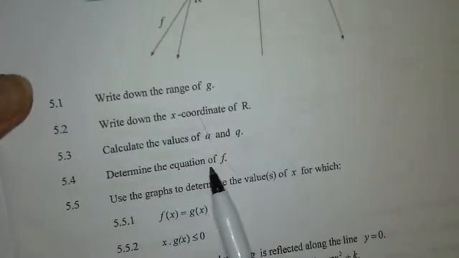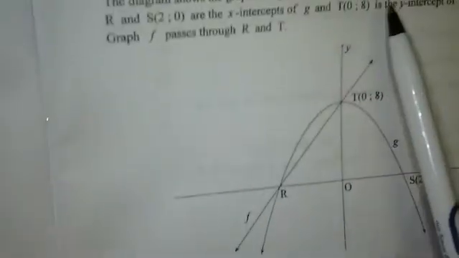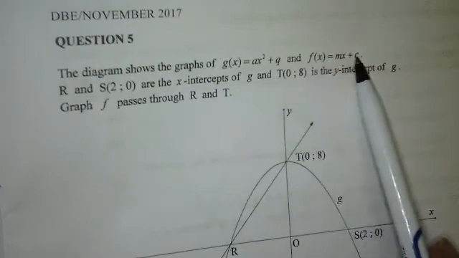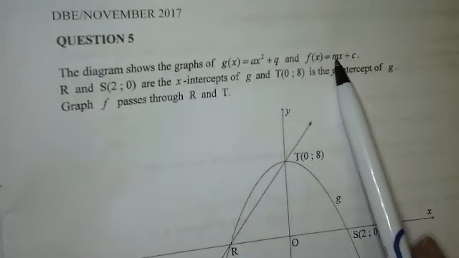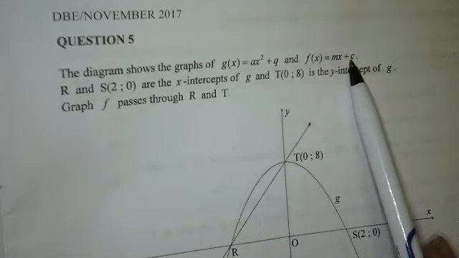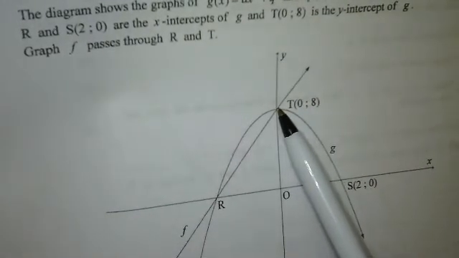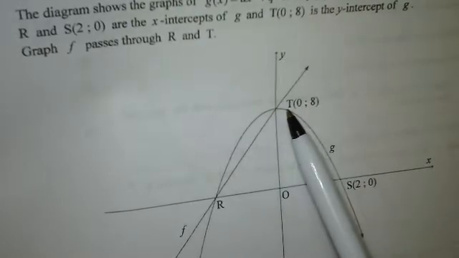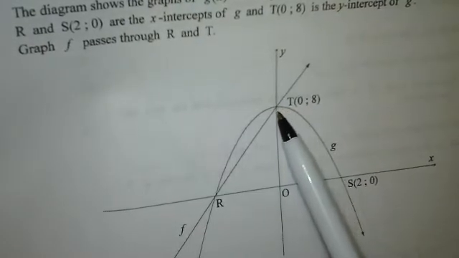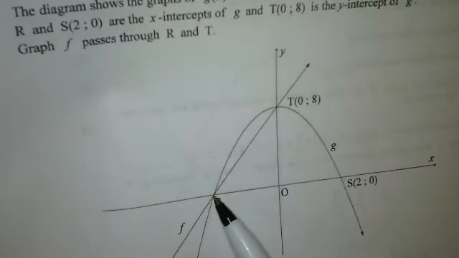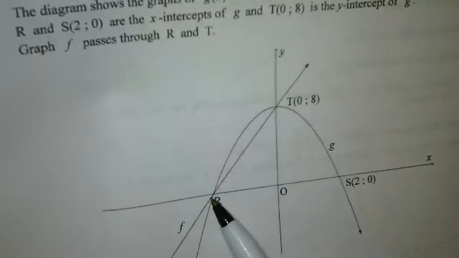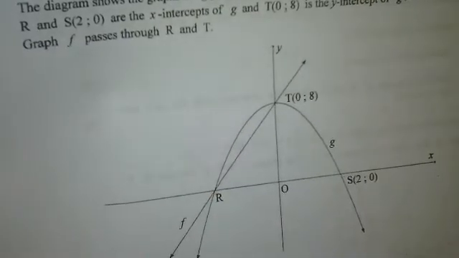Next one is then you must determine the equation of f. Now what is f? f is my straight line. So that means m is the gradient, and c is the y-intercept. Once again, you can look at that one there. The y-intercept is also 8. So I've got the value of c. This line is passing through point R. You've got the coordinates of R, and then you can substitute.